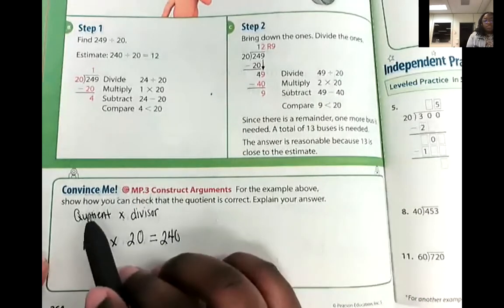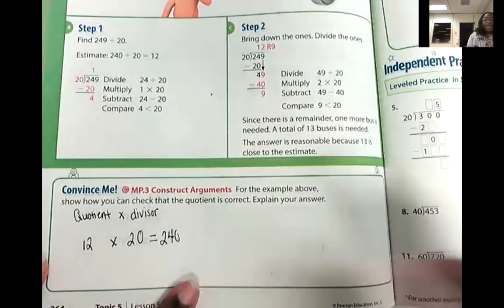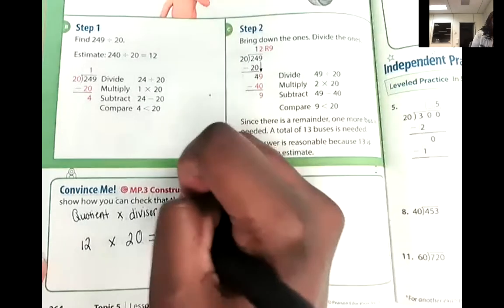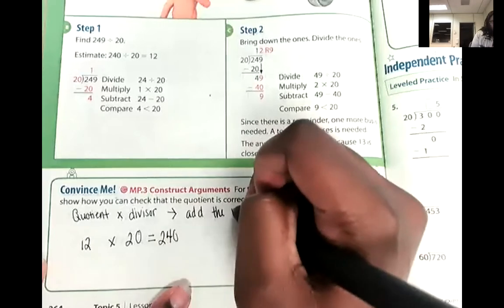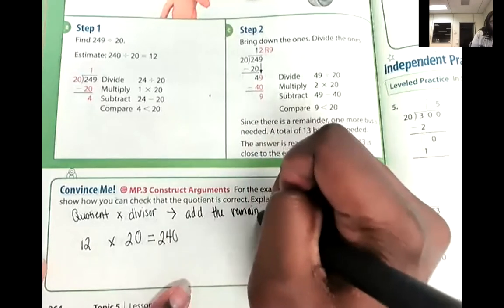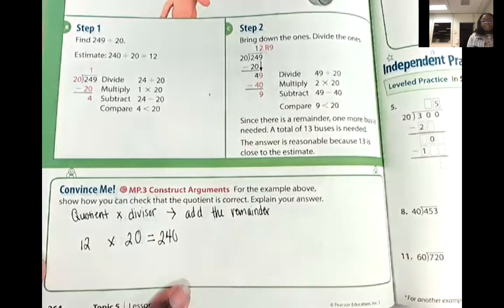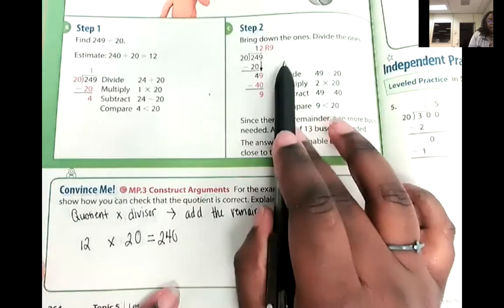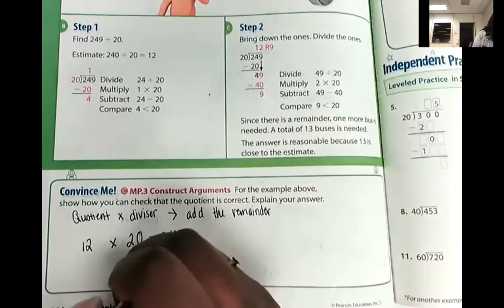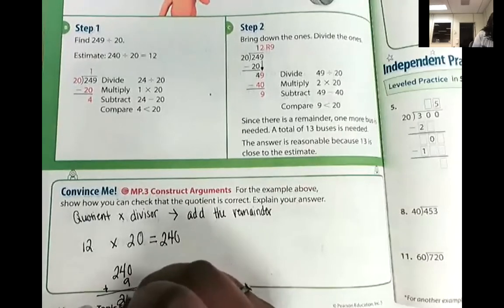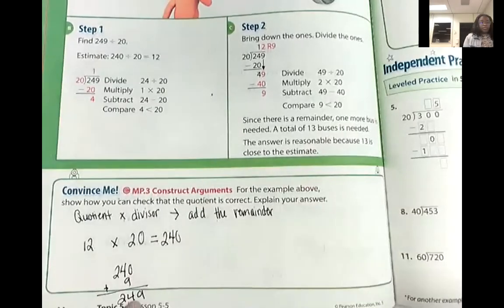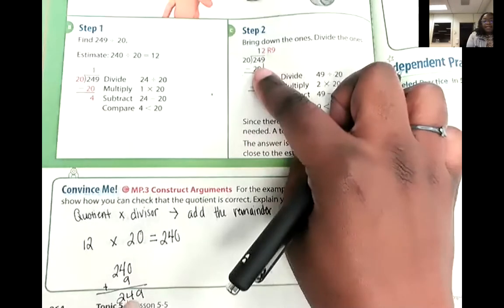Then, once you do the quotient times the divisor, you add the remainder. So then we're going to say add the remainder. And what was our remainder for this problem? Our remainder was 9. So we do 240 plus 9 will give us 249. Guess what? 249, 249.